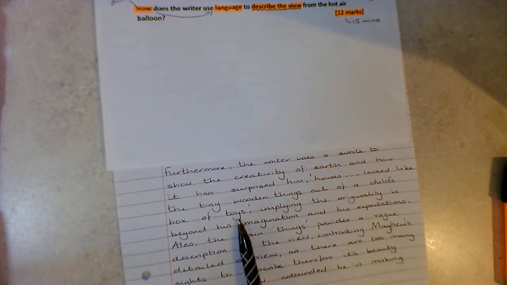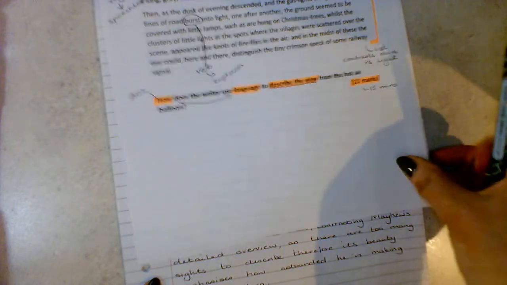So that's nice and clear, because that imagination and expectations links to him being surprised. Also, the noun things provides a vague description of the view, contrasting Mayhew's detailed overview. As there are too many sights to describe, therefore its beauty emphasises how astounded he is, making him speechless. Right, so I think that really does explain how he describes the view.